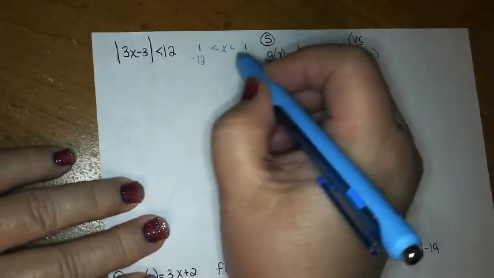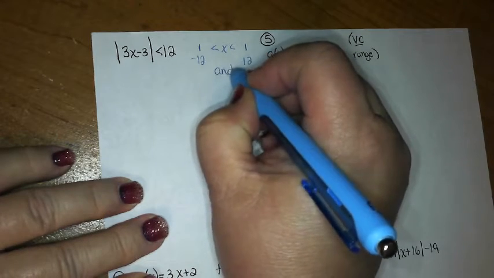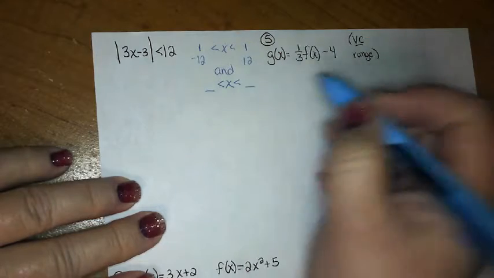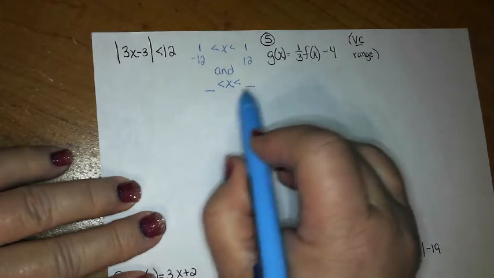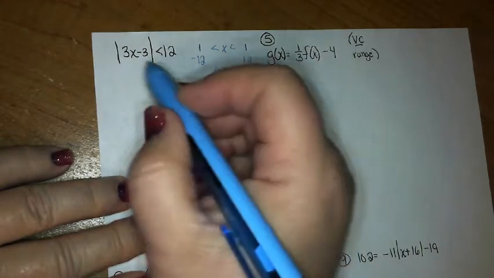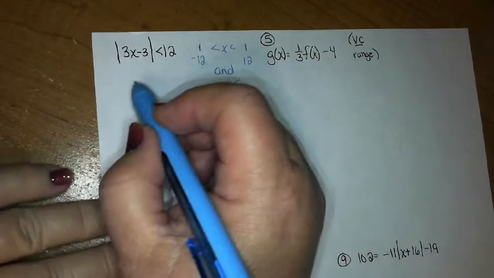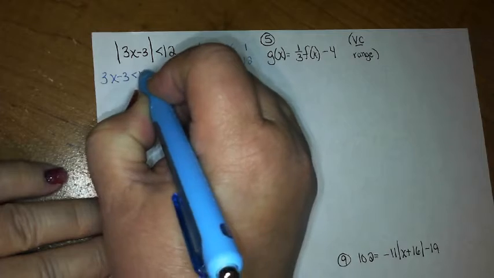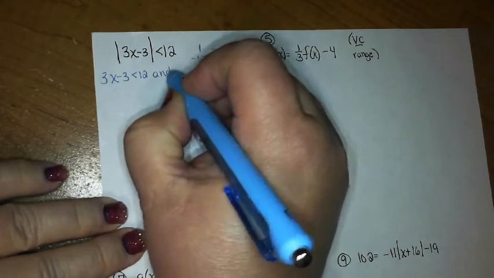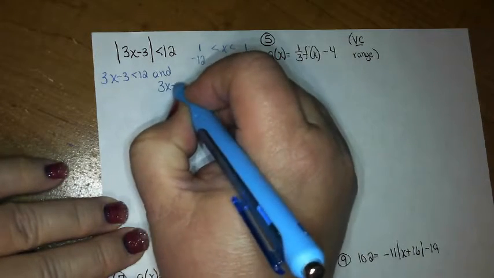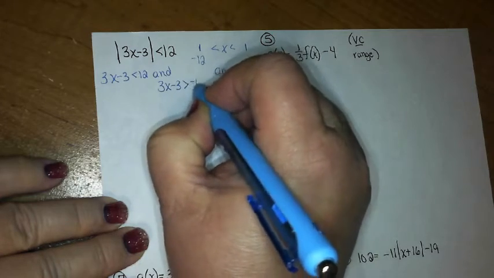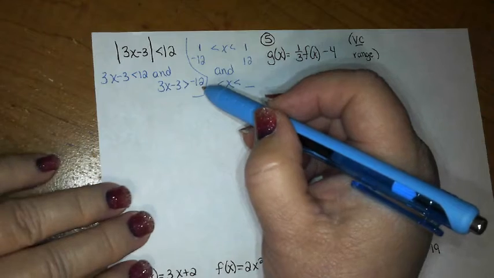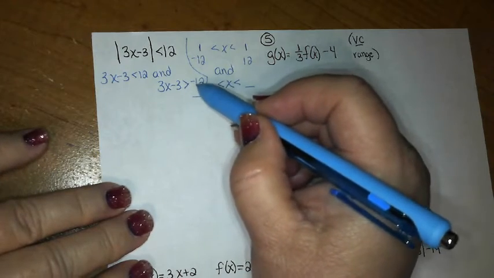Because it's a less than, it is an and, and you could write your answer like this with your two values of your two endpoints. Or we could write it as two separate inequalities. So that's what I'm going to do just to show you. 3x minus 3 is less than 12, and I'm running out of space. 3x minus 3 is greater than -12. Make sure that the second one you flip the sign and negative. So it's like you divided by a negative, so you flip the sign and you changed it.